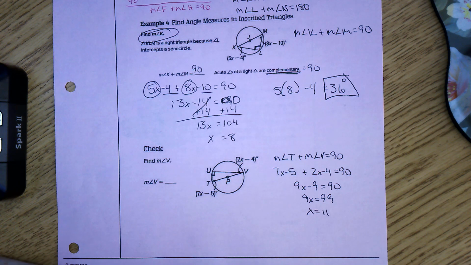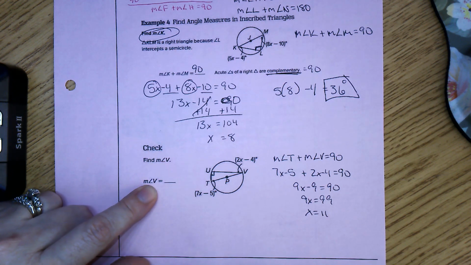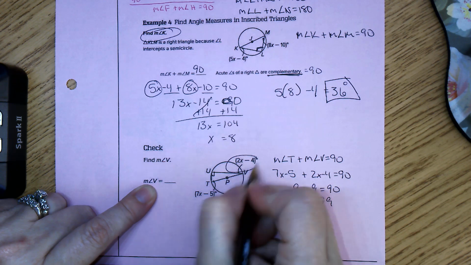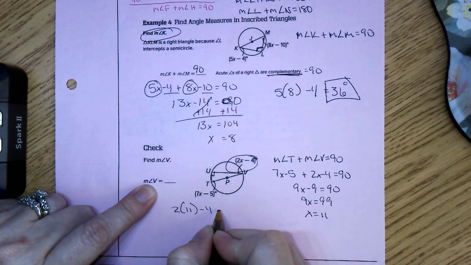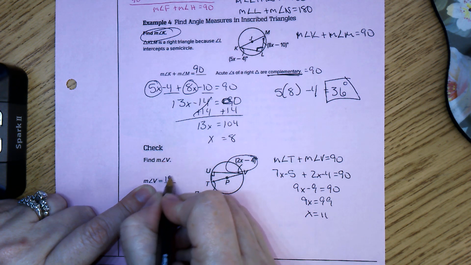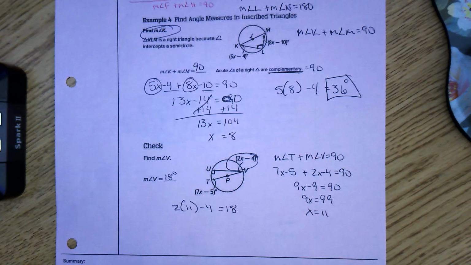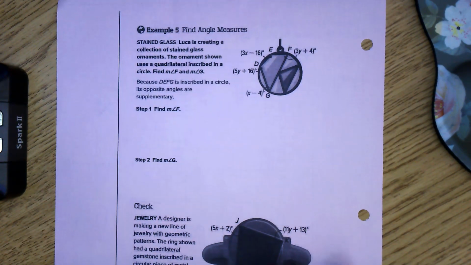Now the other thing: some people found the measure of angle T instead of the measure of angle V. Make sure you're finding the measure of the correct angle. It will make a difference. So we're trying to find the measure of angle V. So 2 times 11 minus 4. 22 minus 4 is 18. Once everyone made sure that they were finding V and not T, we all got on the same page and we were feeling pretty good about this skill. All right, let's flip it over and let's work on inscribing quadrilaterals.